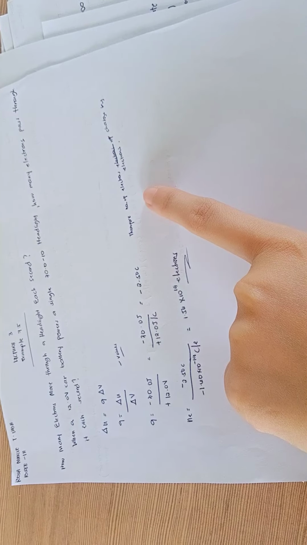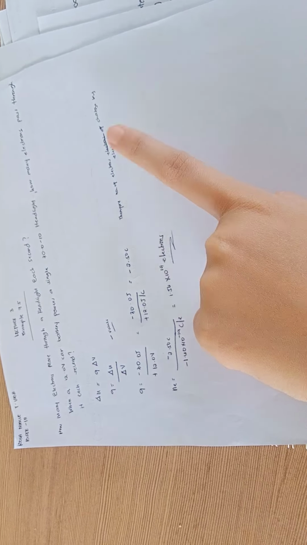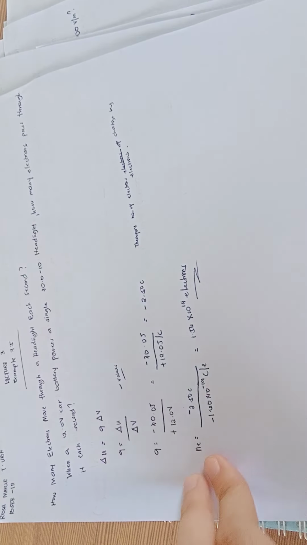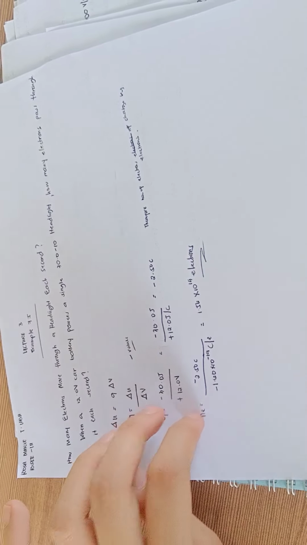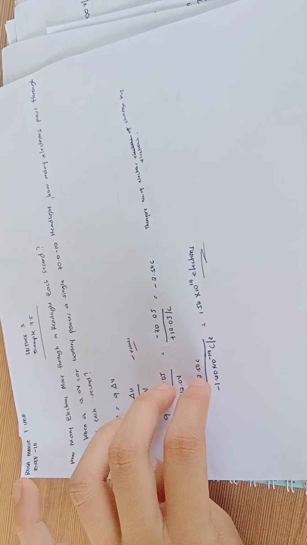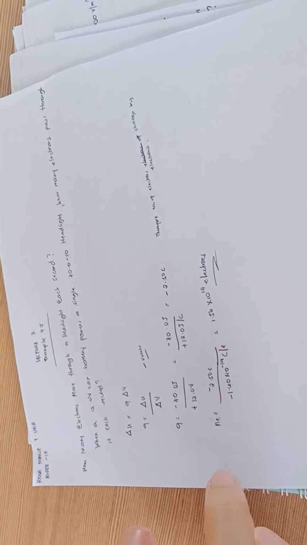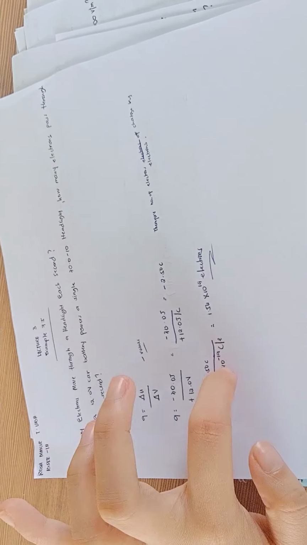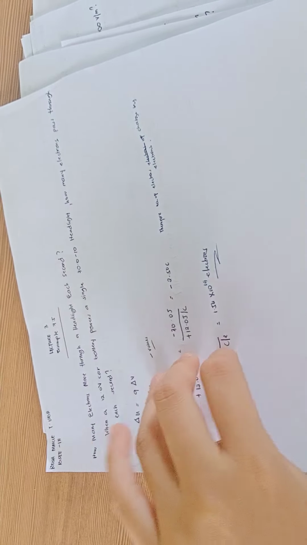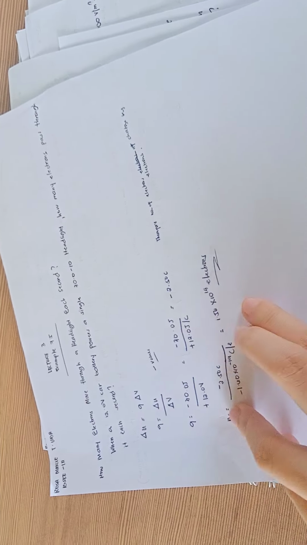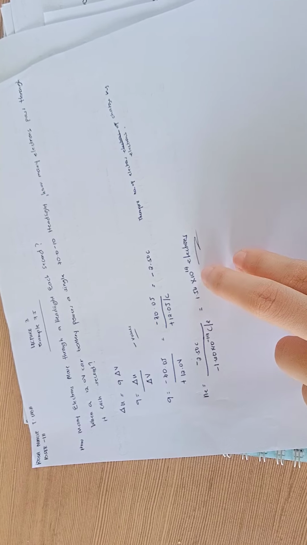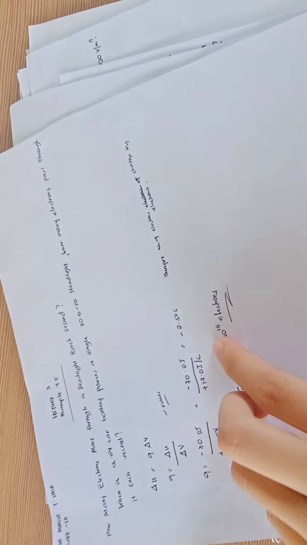Therefore, the number of electrons, Ne, equals the charge divided by the charge of an electron: negative 2.50 C over negative 1.60 times 10 to the power of negative 19 C per electron, which equals 1.56 times 10 to the power of 19 electrons.